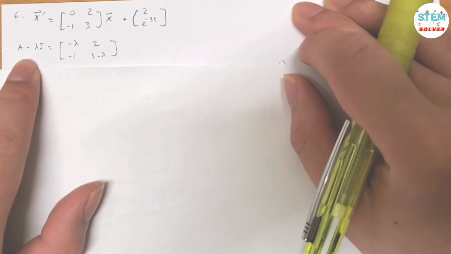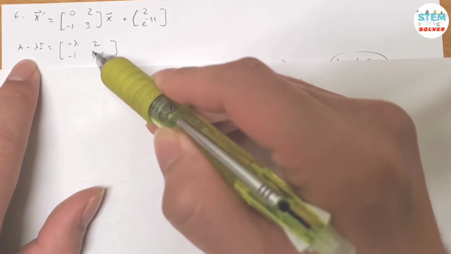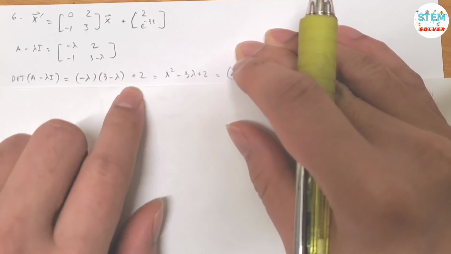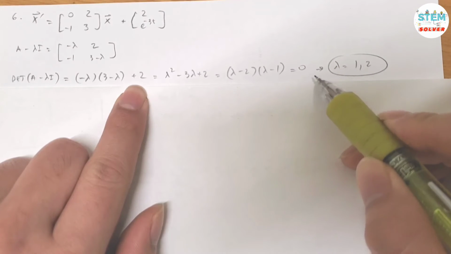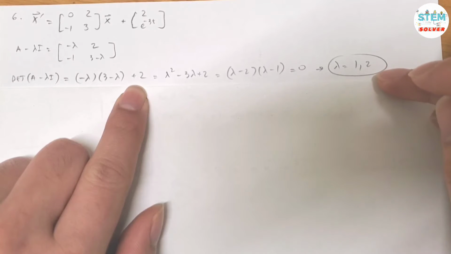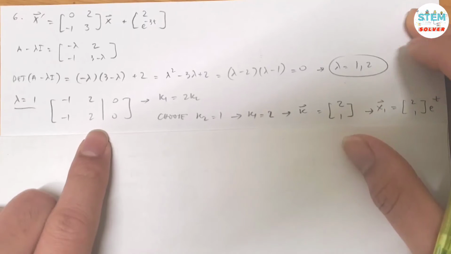So you need to have A minus lambda I. What is A? Let's call this matrix A, and then subtract lambda. That gives you this matrix, and then find its determinant. It gives you this one. Distribute it, simplify it, and then set it equal to 0. Solve for lambda, you will get 1 and 2. Okay, so 1 and 2 are your eigenvalues. Now for each eigenvalue, you will get a corresponding eigenvector.